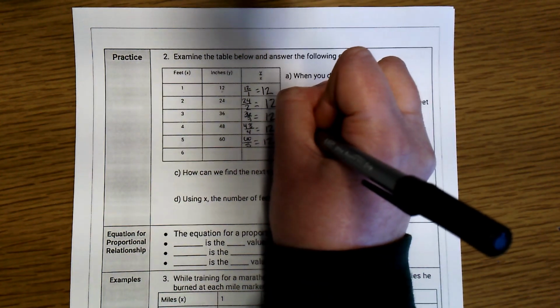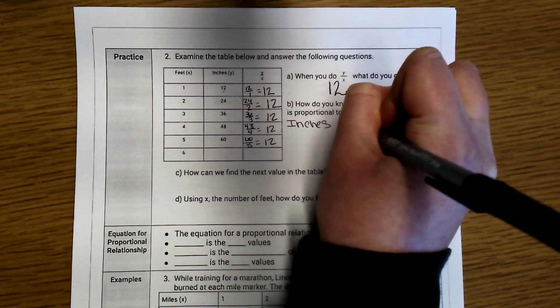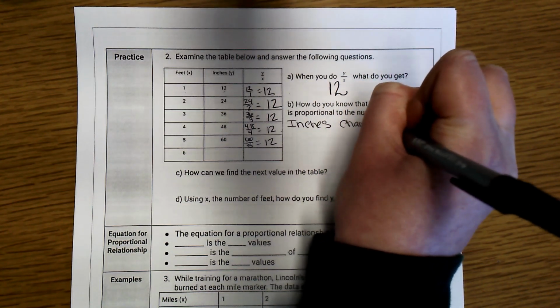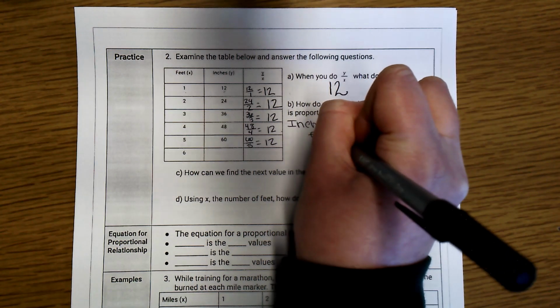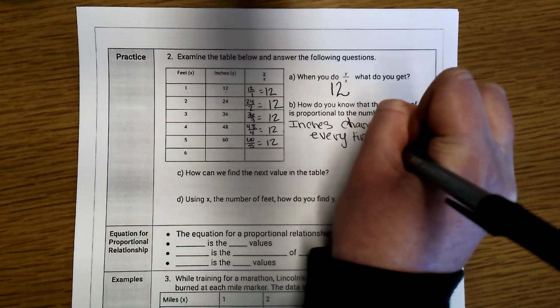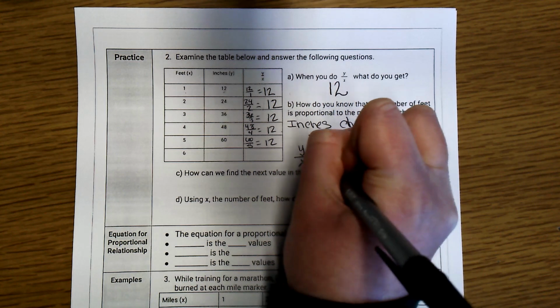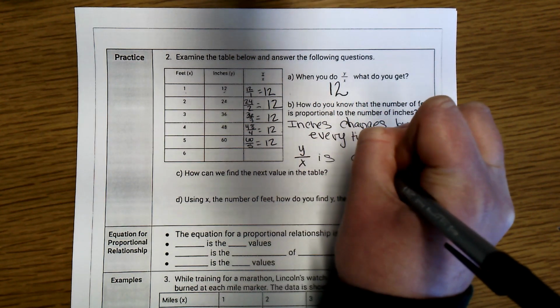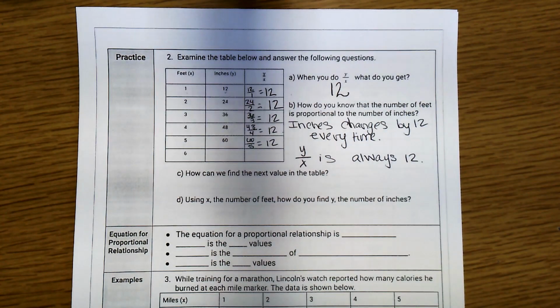So inches changes by you can also say y divided by x is always 12. That's also a good way to describe that it's proportional.